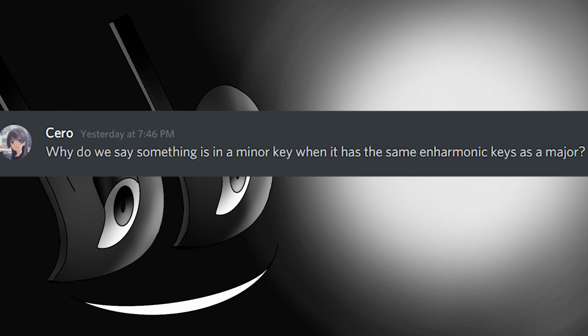Alright, so we got our first question from Sarah, and he says, why do we say something is in a minor key when it has the same enharmonic keys as a major? And of course, this is going to confuse a lot of people if you don't know what minor and major keys are, but I'll try to simplify it for you.